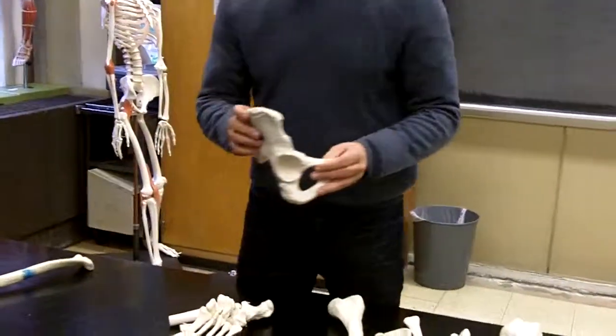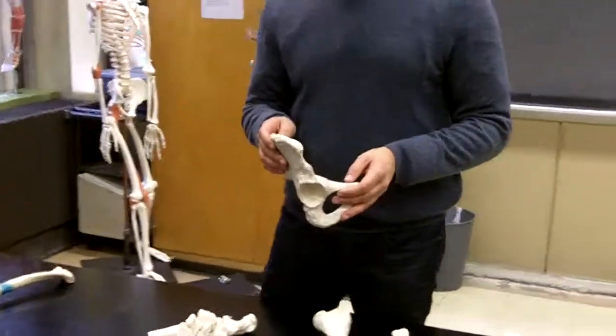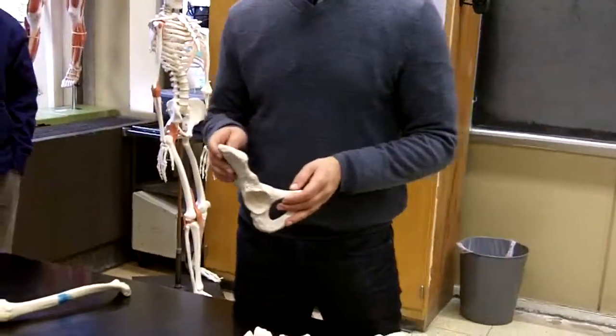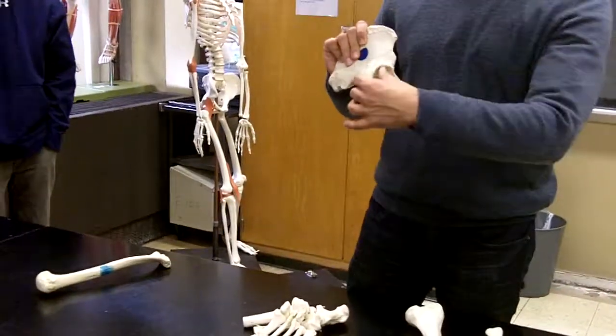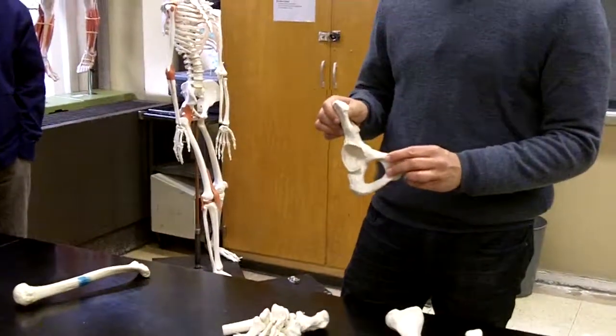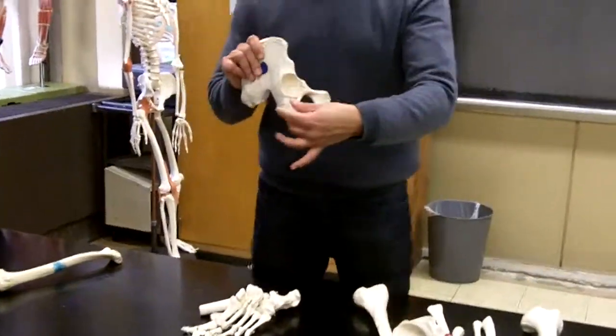Now, is this called the os coxae? Yes. Good. What's it called? Os coxae. Good. It's made of three different parts: the ilium, the ischium, and the pubis. And again, next week we'll be more specific about these parts and how it's actually divided up. But right now we're just going to know ilium, ischium, and pubis.